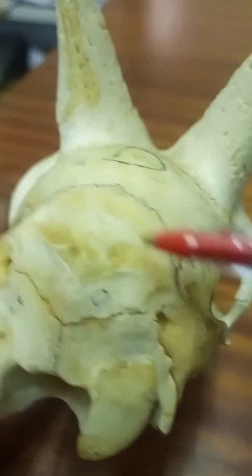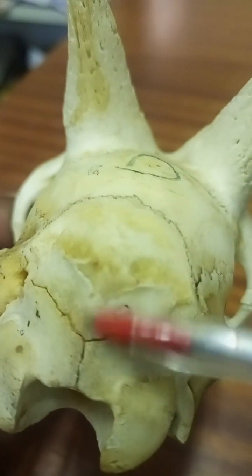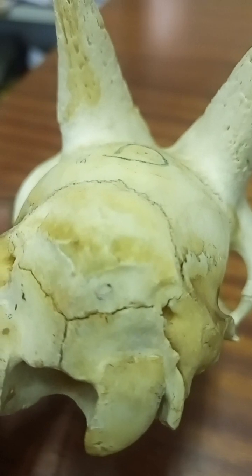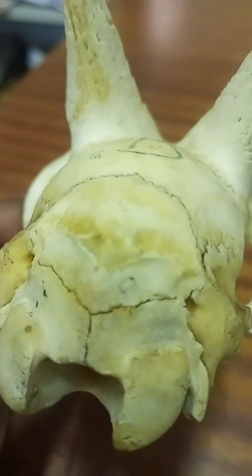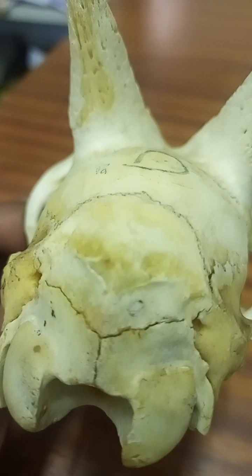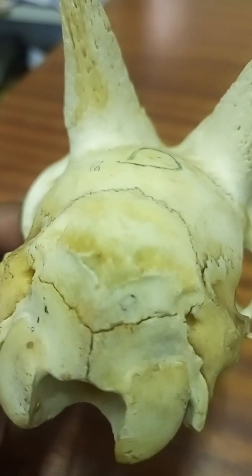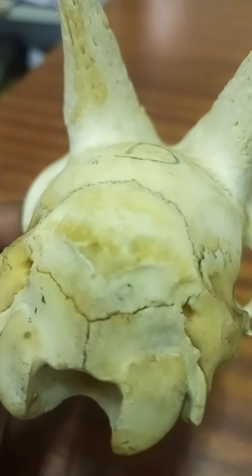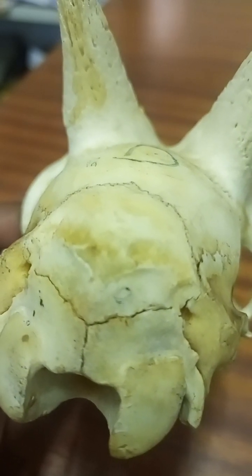There's a ligament that attaches to this nuchal crest, and the nuchal ligament serves to sustain the weight of the head of the animal. As the animal is feeding, the head normally goes down. So in order to relieve pressure from the muscles of the neck, the nuchal ligament is engaged in sustaining the weight of the head.